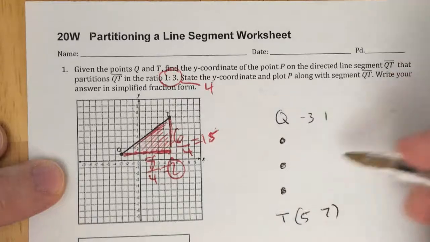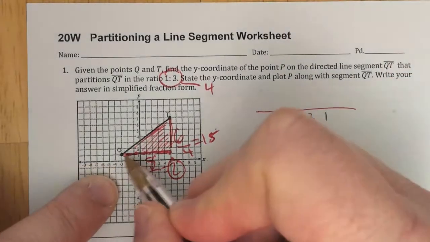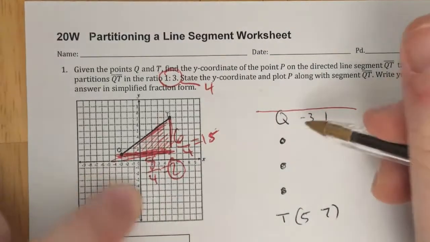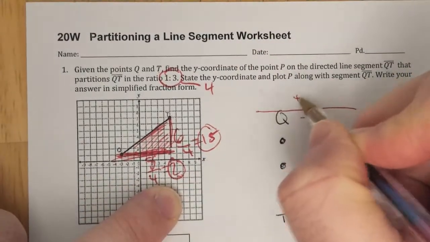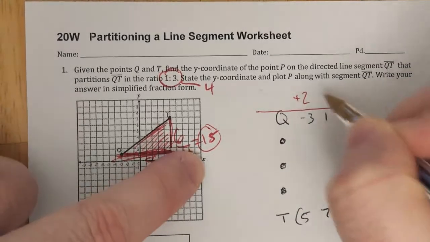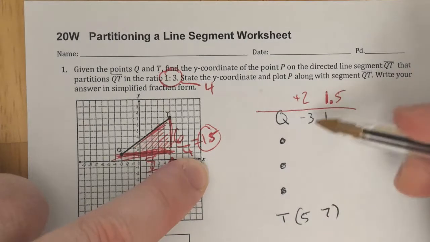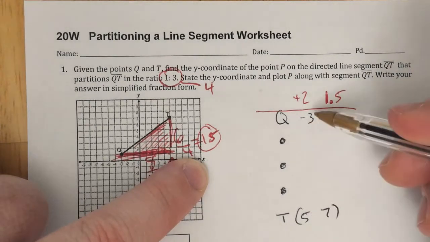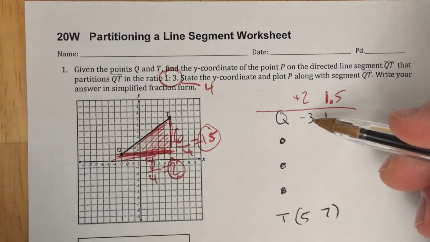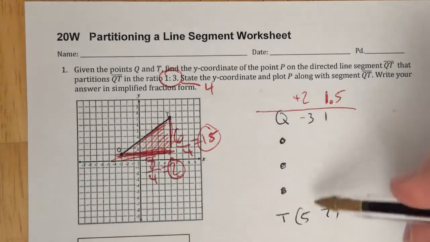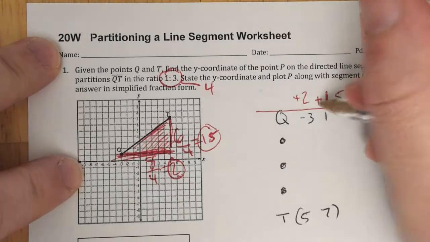All right. So now what we're going to do is, this way, we're going to add or subtract the 2. And then this way, we're going to add or subtract the 1.5. Okay, now going from -3 to 5, are you going to be adding numbers or subtracting numbers? Starting from a negative, going to a positive, we're going to be adding, right? So add 2. Going from a 1 to a 7, we're going to be adding.